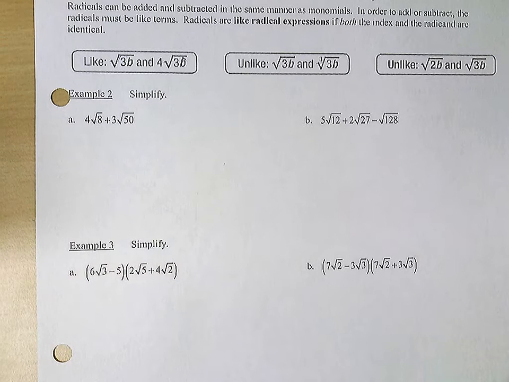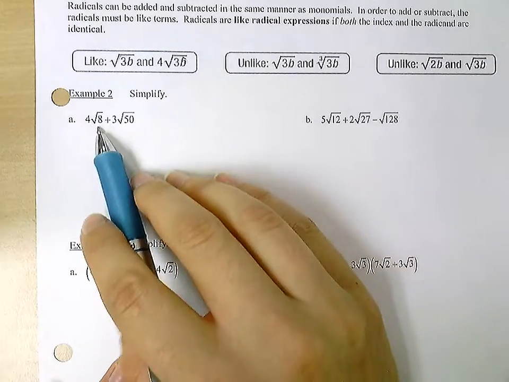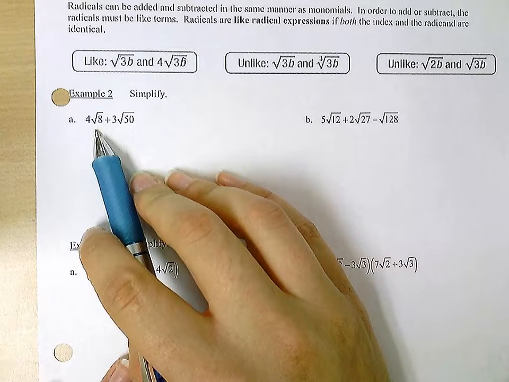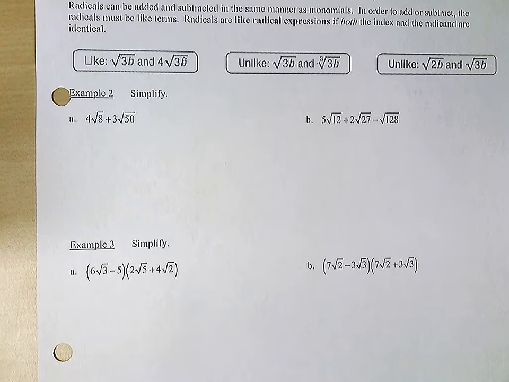So the first thing I want to do is simplify the radical itself. So I can simplify the square root of 8. I want to see if 4 divides into 8, 9, 16, 25, stuff like that, because those are perfect squares.